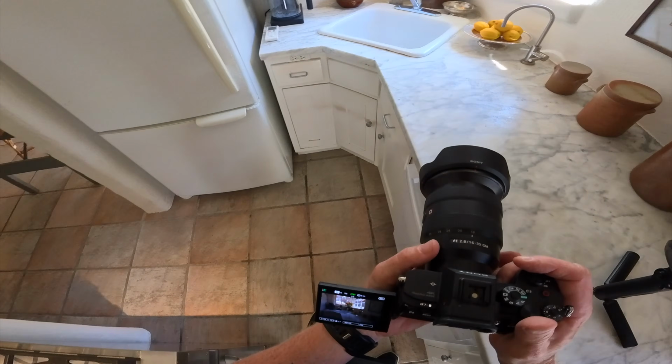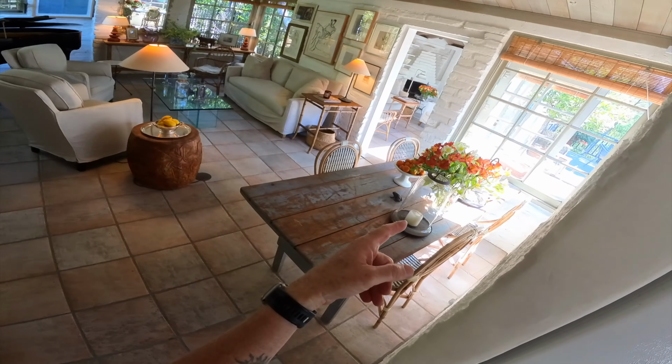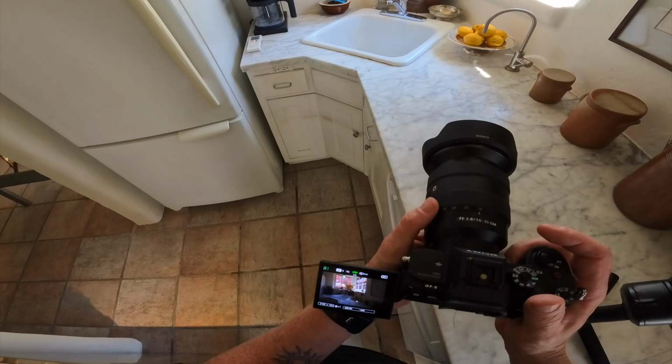All right, so I just finished up my time lapse and now I'm starting a second time lapse over here facing that direction over there. I'm gonna let that run for about 20 minutes. While that's going, I'm gonna get some wide shots.